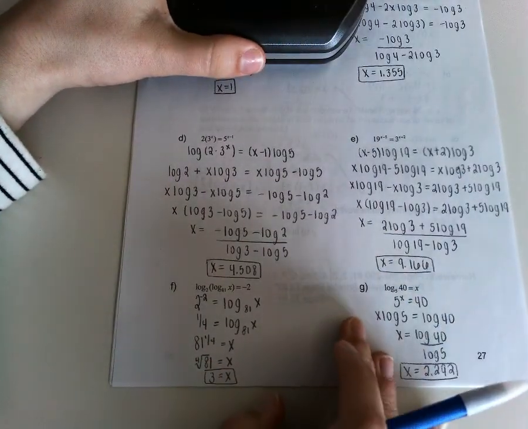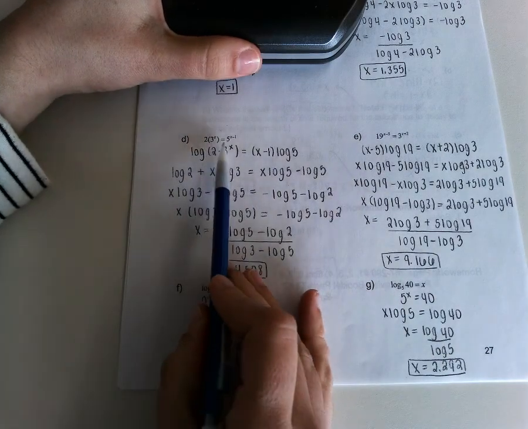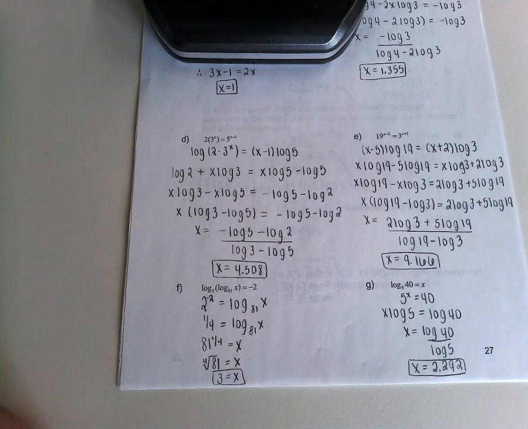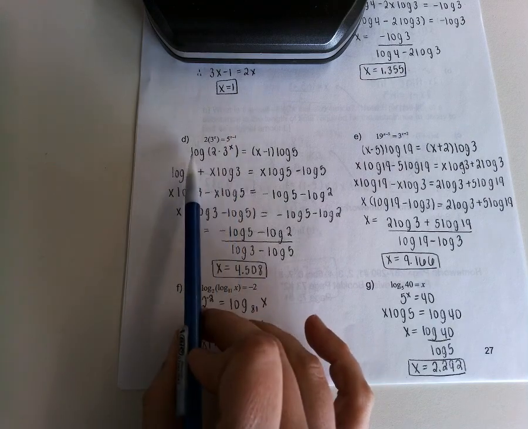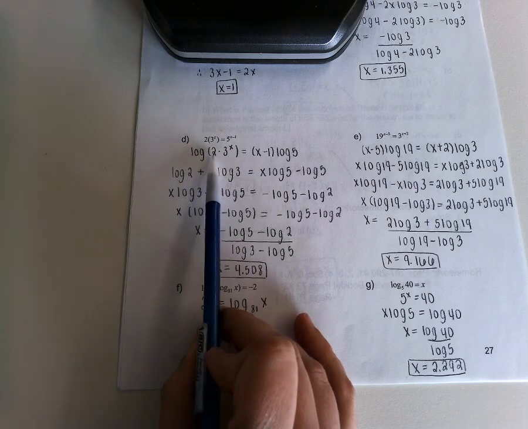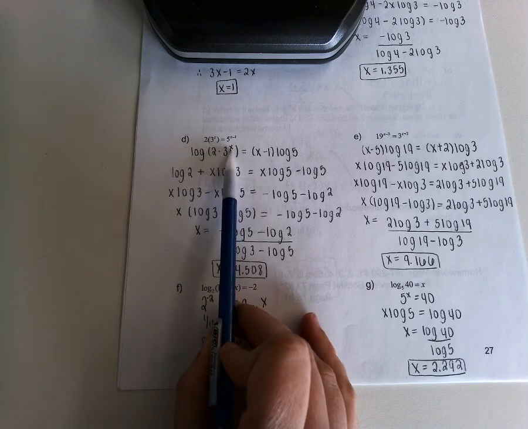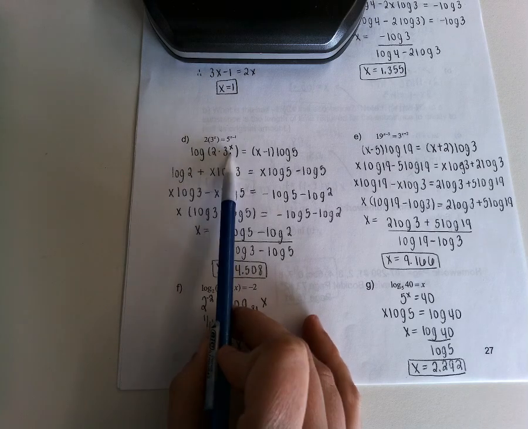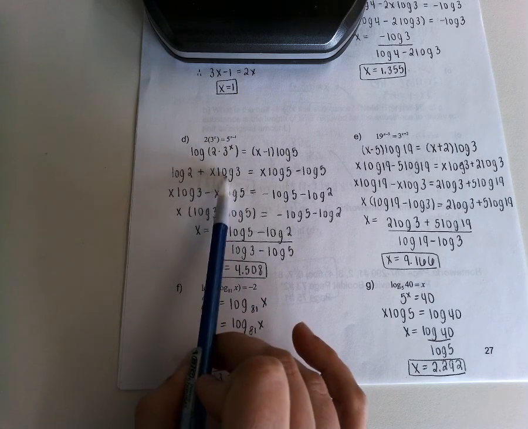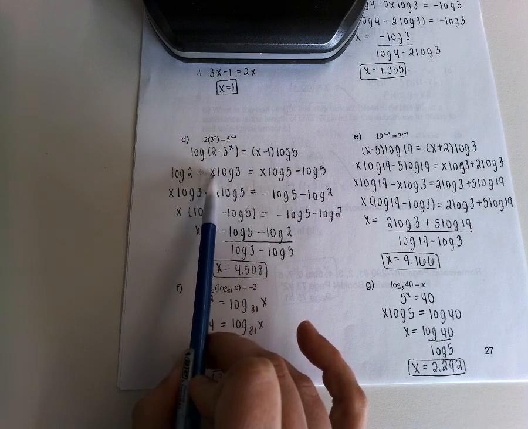Over here, same thing. I've got 2, 3, and 5. I cannot rewrite those to be all in the same base. So again, I took the log of both sides. What you'll notice here is I've got log of 2 times 3 to the power of x. With our log laws, when I split those up, that's log 2 plus log 3, and I moved the x down in front.